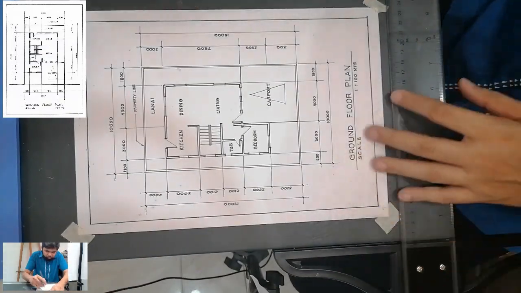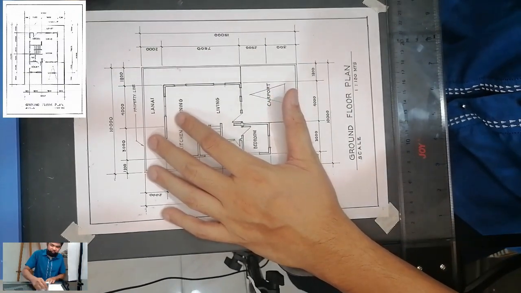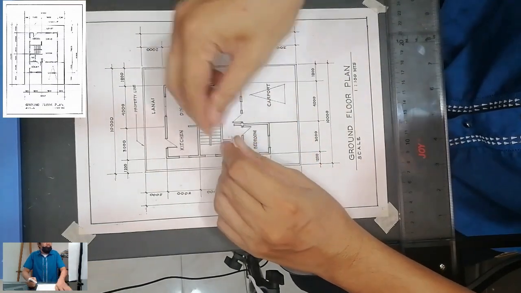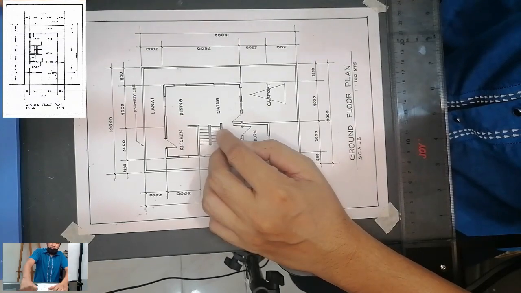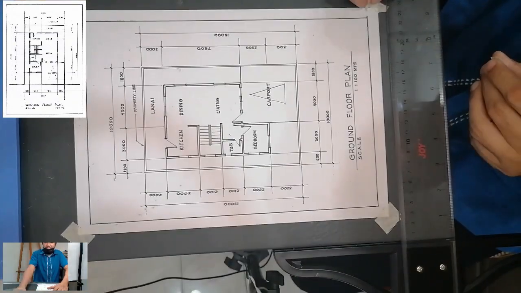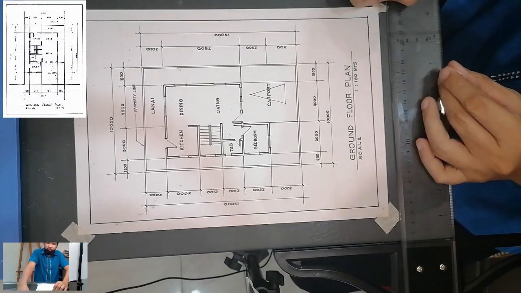After checking the details, if it is okay, we can now carefully remove the masking tape. This is the advantage of masking tape: it does not leave a sticky residue on our drawing paper. Be careful because the paper might stick and tear. So remove it slowly.